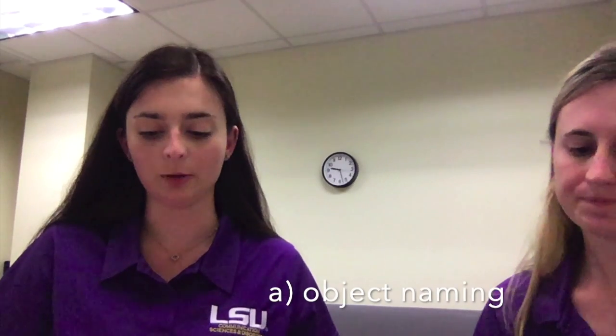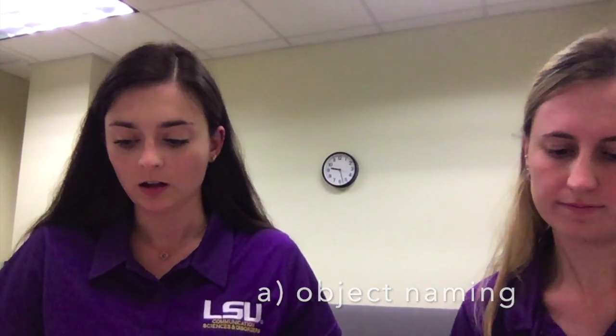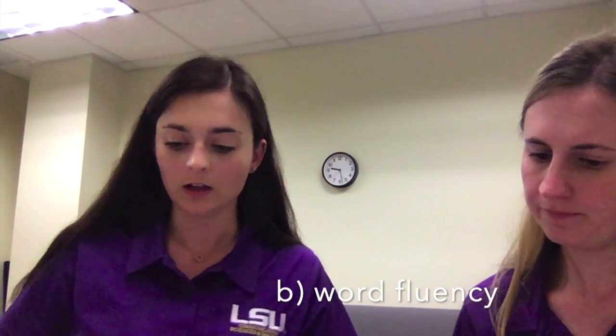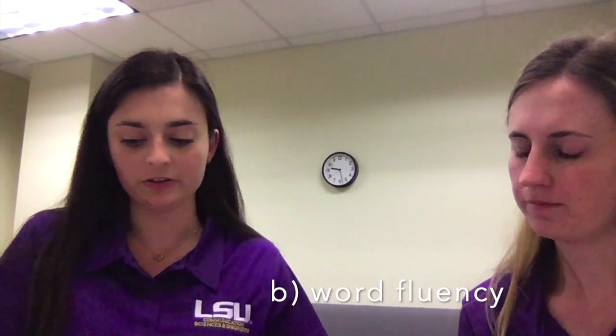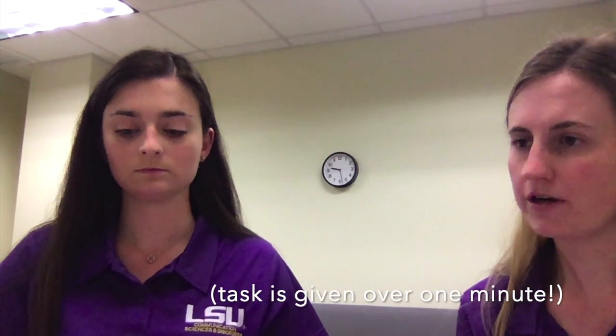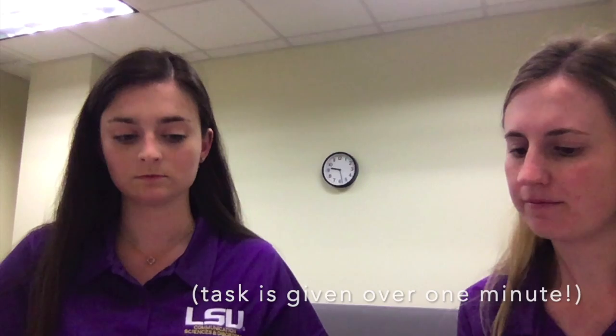Part A is object naming. I will present the objects in the ordered list and ask, what is this? What is this? A book. What is this? A ball. Part B is word fluency. Name as many animals as you can in 1 minute. Cow, horse, pig, cow.